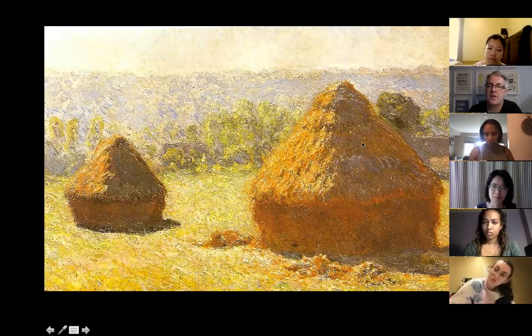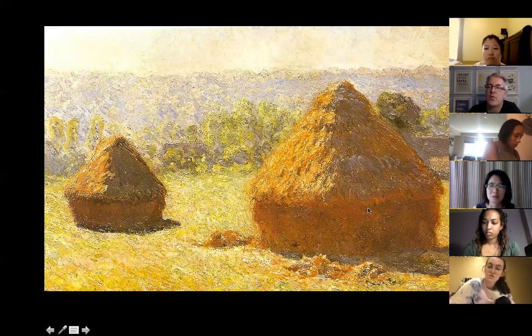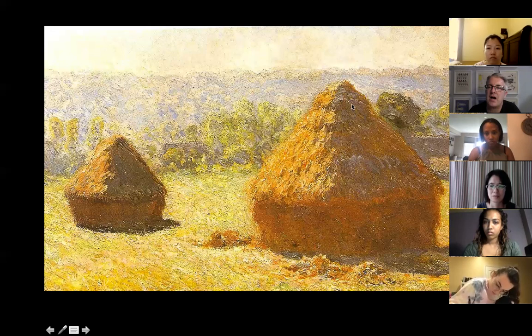These parts of the objects are not getting direct light, but they're getting some light, otherwise we just wouldn't be able to see them. So light is reflecting off of multiple surfaces. Why is this temperature warm and this temperature cool? Can anyone guess what the light is reflecting off of to give that bluishness to that part of the haystack?